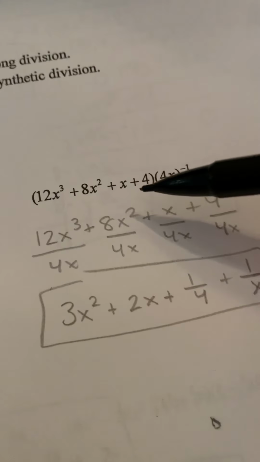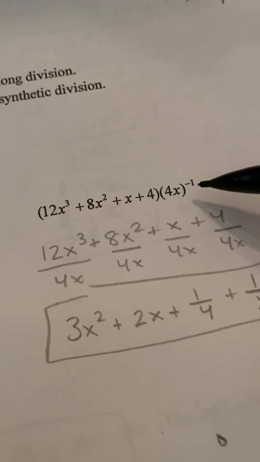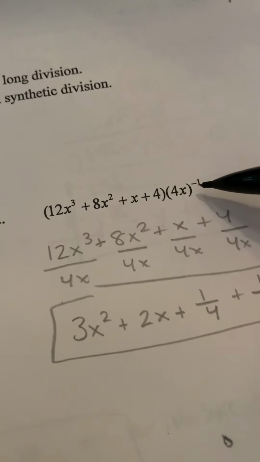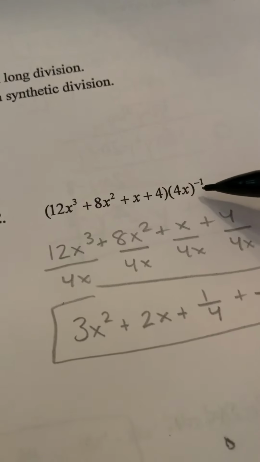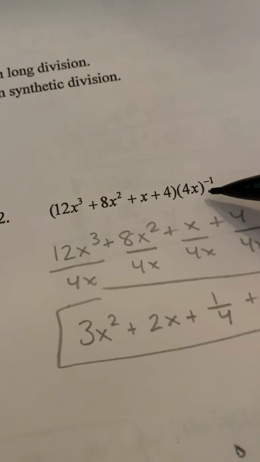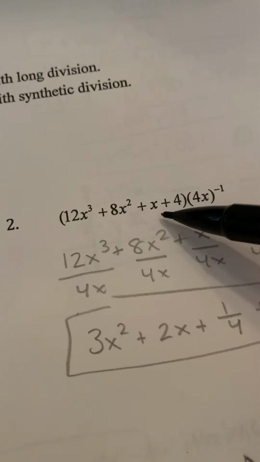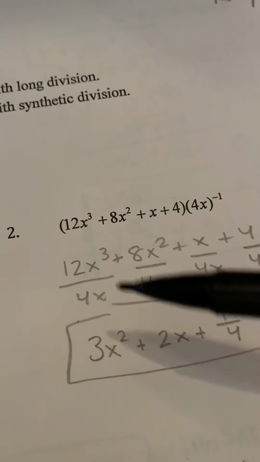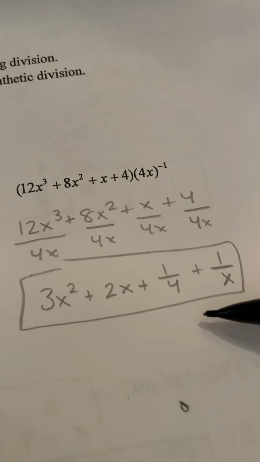In the next example, you will see that this says a polynomial times a monomial to the negative 1. If you recall, a negative 1 exponent means to make that a fraction. So this is really 1 over 4x, which is just a fancy way of saying division. So this is simply saying this polynomial divided by 4x. Again, we will divide everything by 4x, and here is your result.